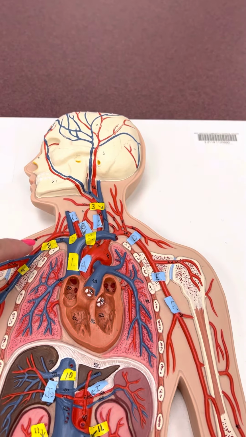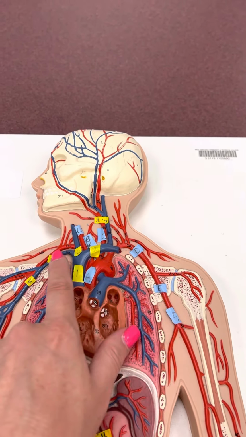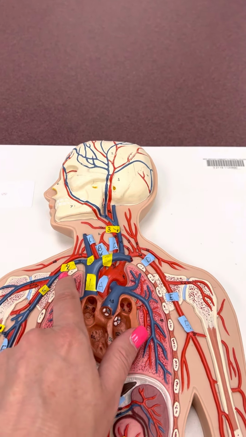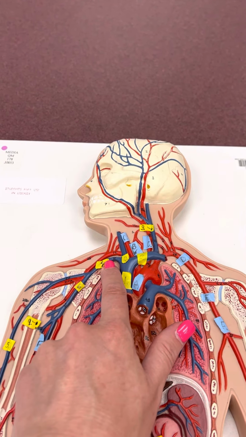And then now over here on 4, notice we had the subclavian artery right here. This is also subclavian artery. So right alongside of that is the subclavian vein. And this would be on the right-hand side, so the right subclavian vein.